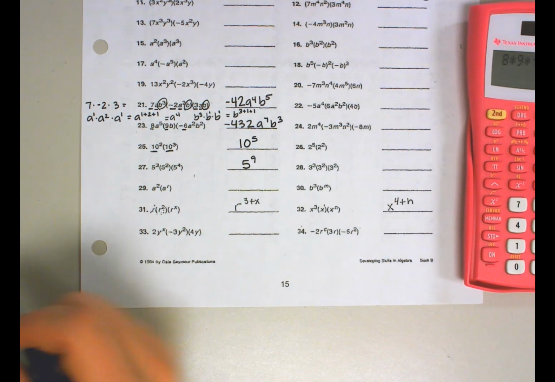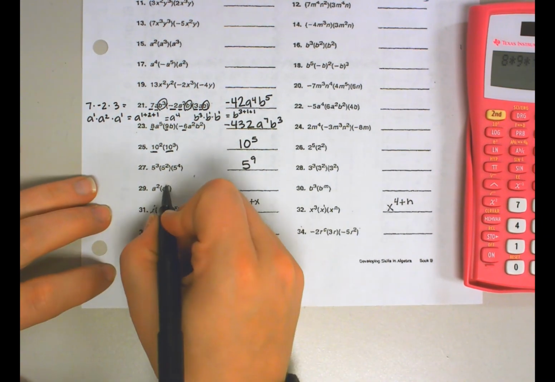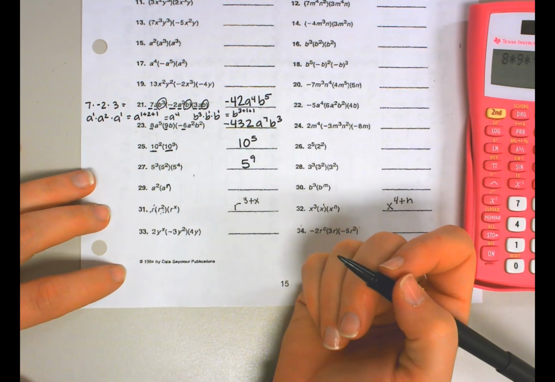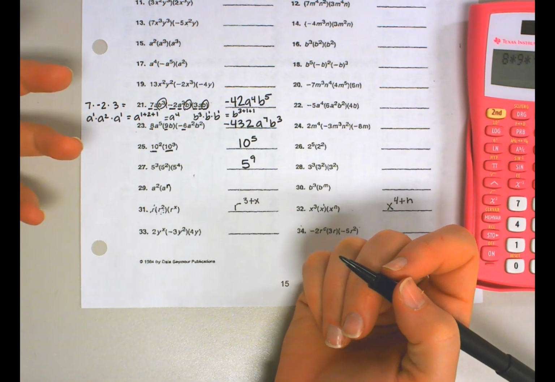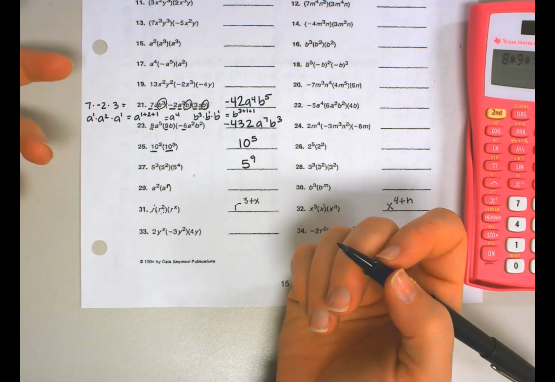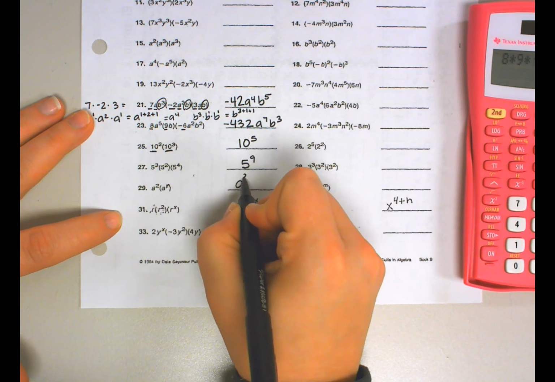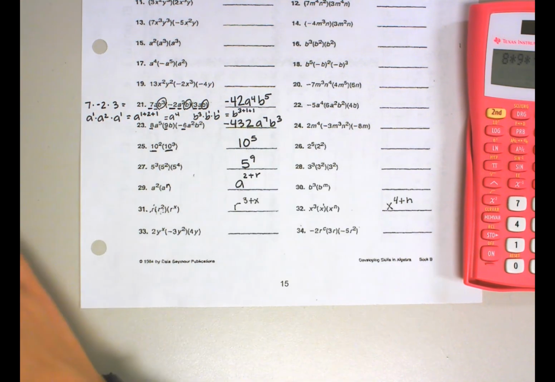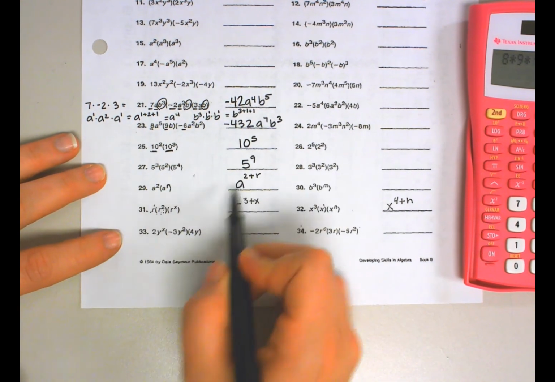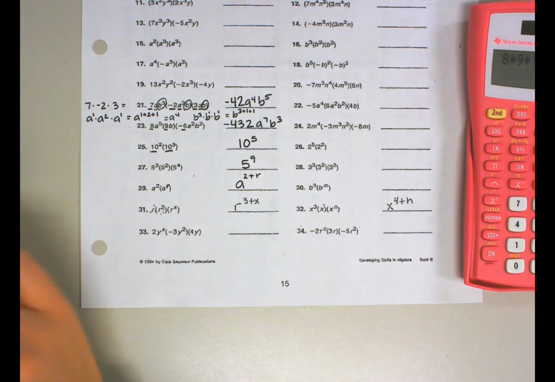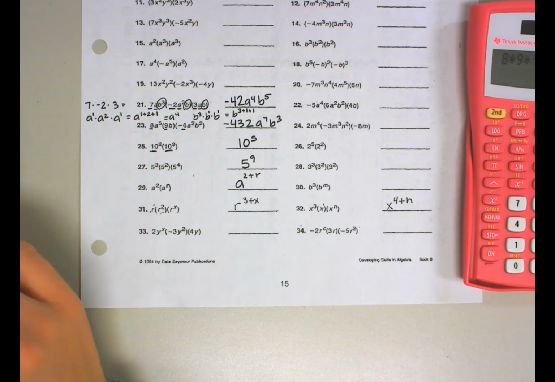Okay, and then 29. This problem is just tricky because I can't add 2 plus r together. There's no such thing as a 2 and an r being added together to give me something. So it really just stays 2 plus r as the exponent. The base stays the same, and we're just adding those exponents together. Those are the really tricky ones at the bottom. I'm not so much worried about those as I am the rest of the ones at the top.